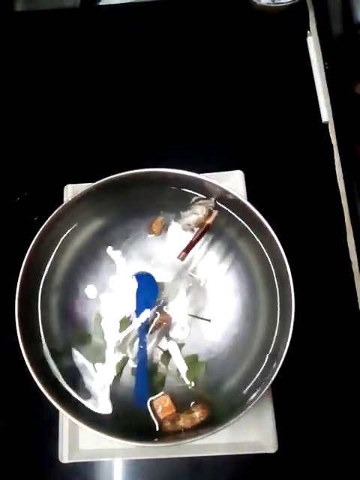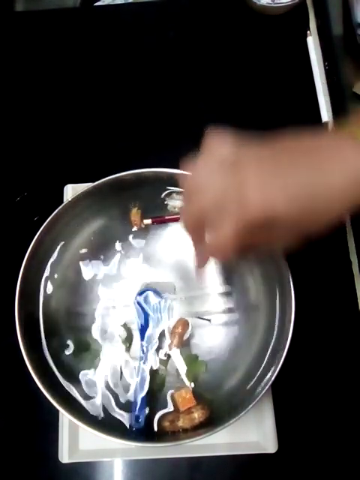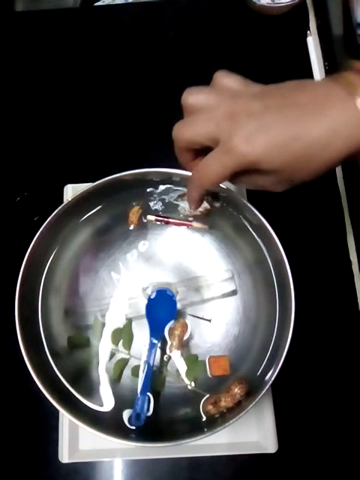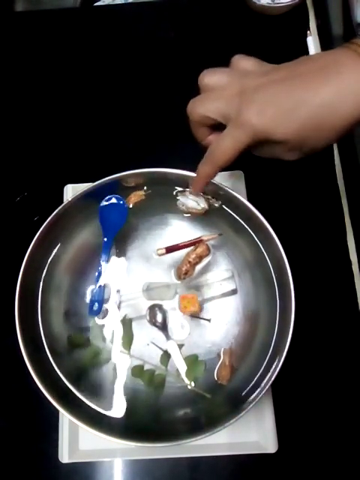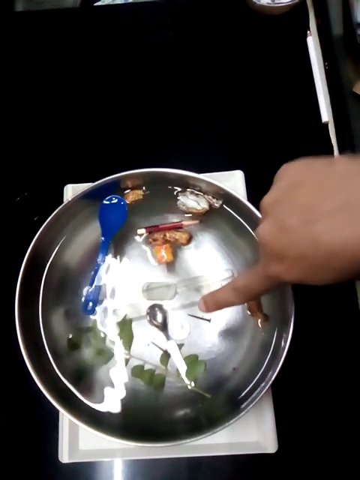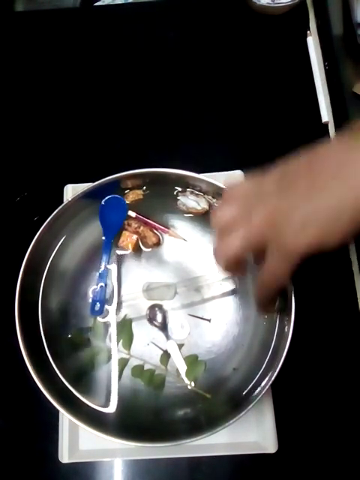Now, once I have put these things in the water, what do we notice? I can see some things floating in the water, and there are some things which have gone down inside the water.